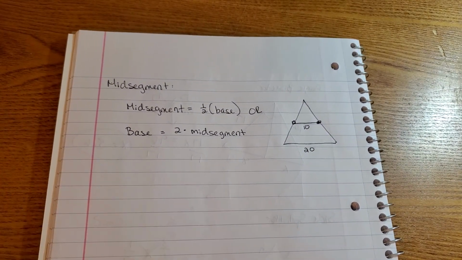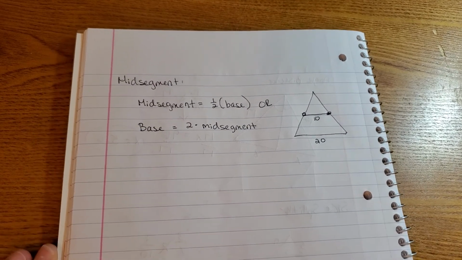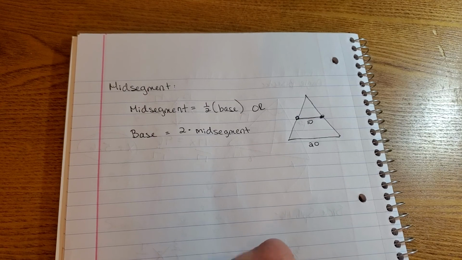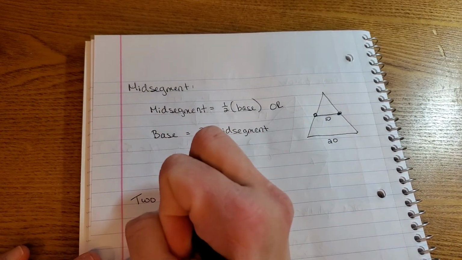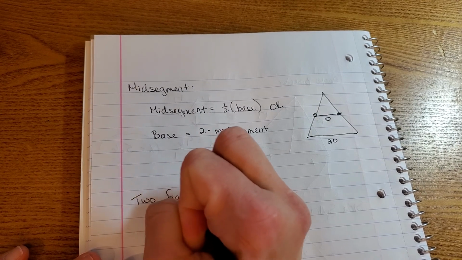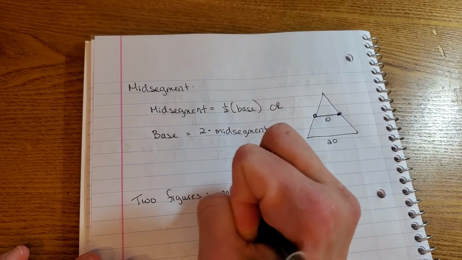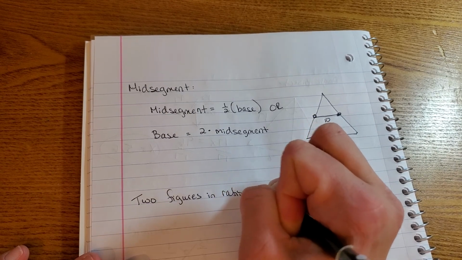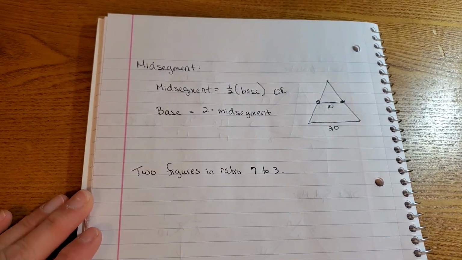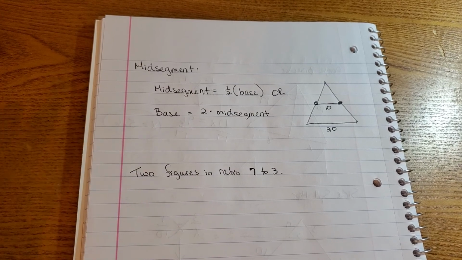All right, the last question that I want to go over today talks about the ratio of areas. And so this is kind of a long question. We're going to say we have 2 figures in ratio, let's say 7:3. So we're starting with that. We have 2 figures. They could be any type of figures.